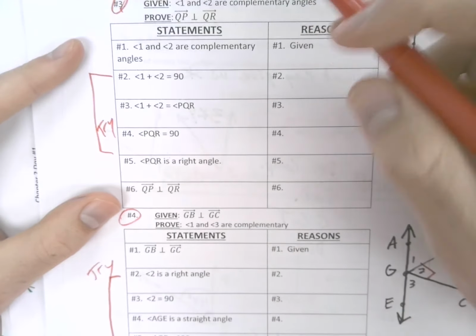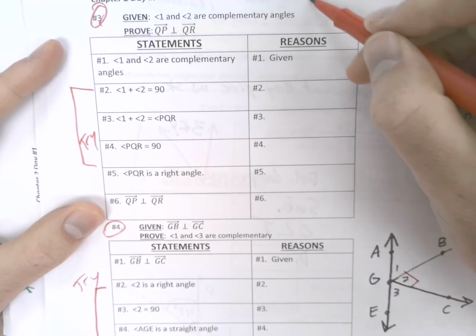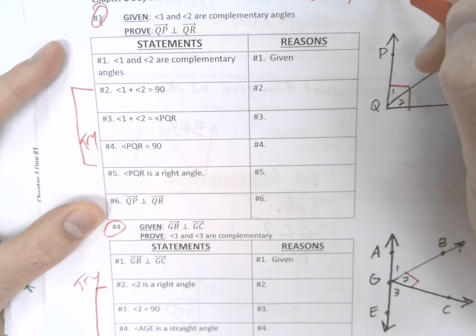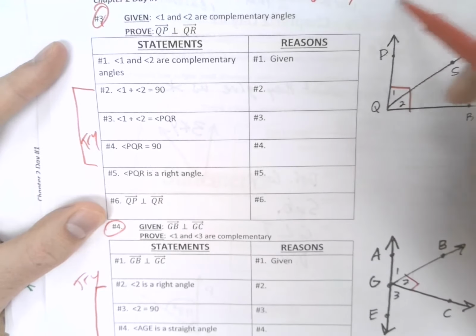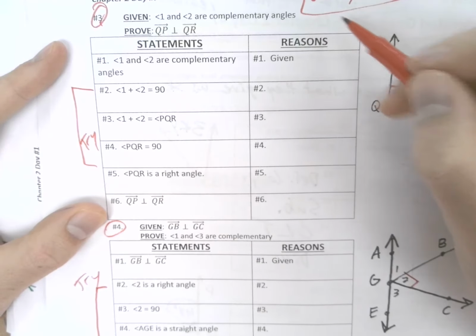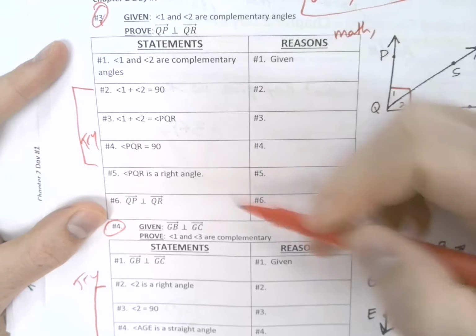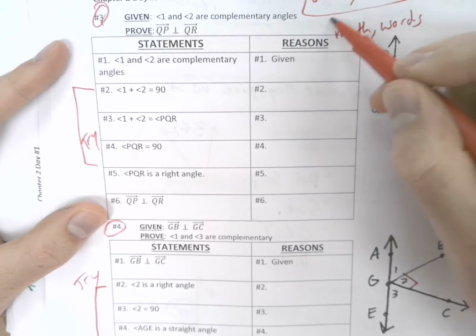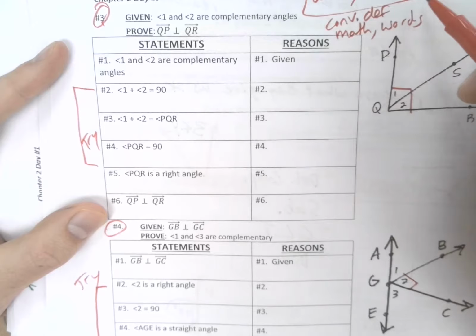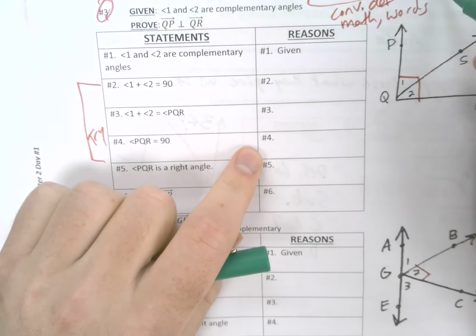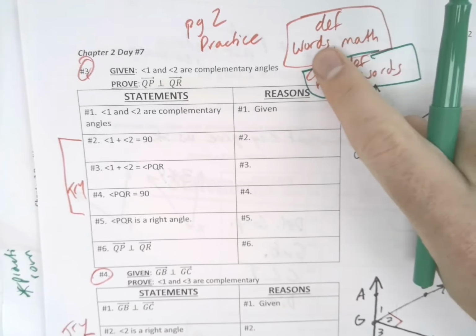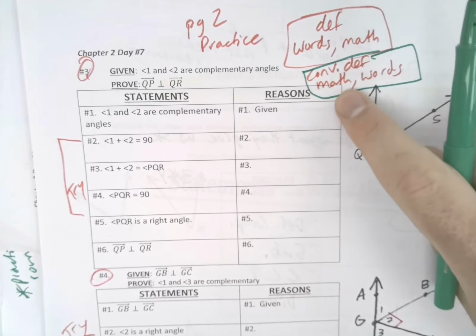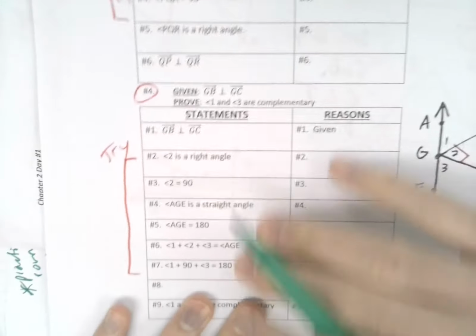Big thing I want to point out, guys, is be on the lookout for, remember, if words, then math, we're talking definition, straight up. If we have math, and then in the next step we have words, that is going to be the converse of the definition. So keep that in mind, guys, as you're working through these. Definition is words then math. Converse of the definition is math then words. So go ahead and give these a shot.